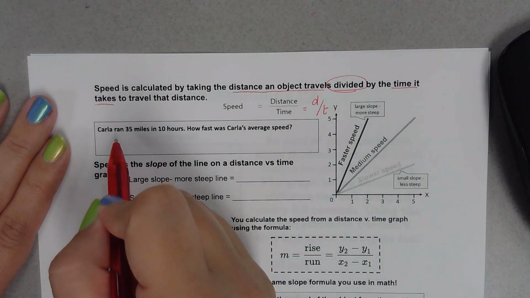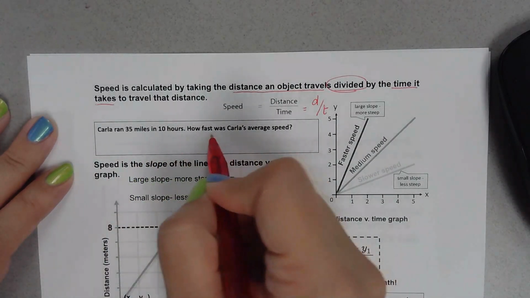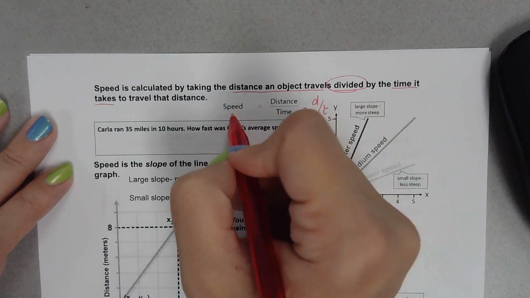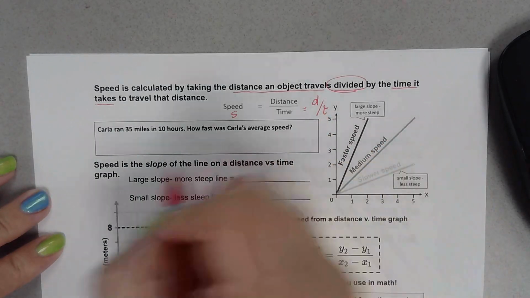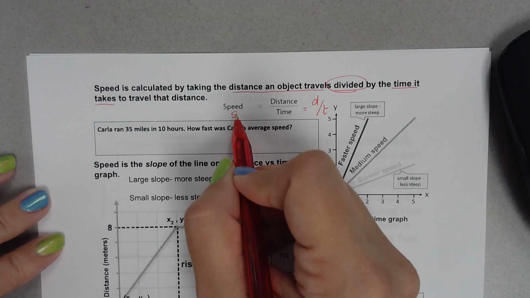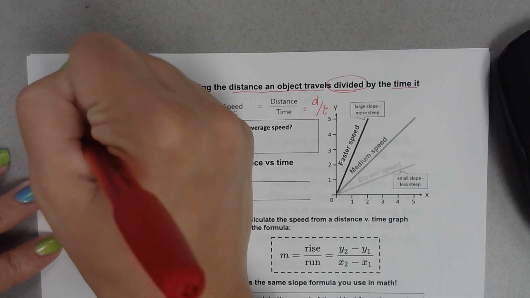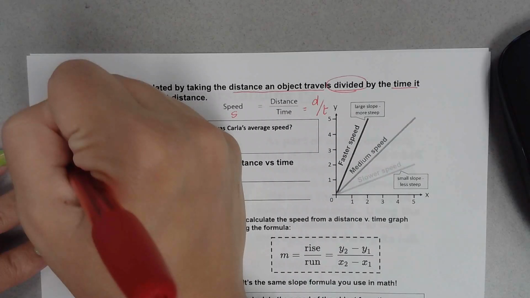So when you are reading the math problem, Carla ran 35 miles in 10 hours. How fast was Carla's average speed? You're looking for S, D, and T. So we'll talk about the units for speed momentarily, but for distance, it could be units like miles, meters, kilometers.